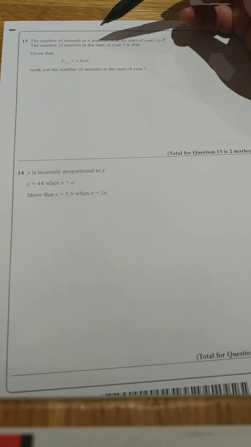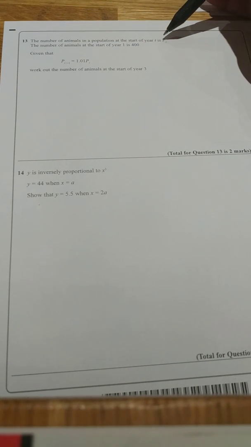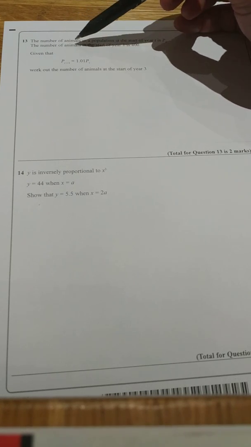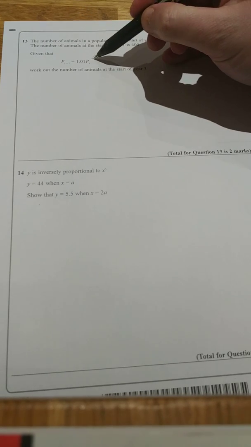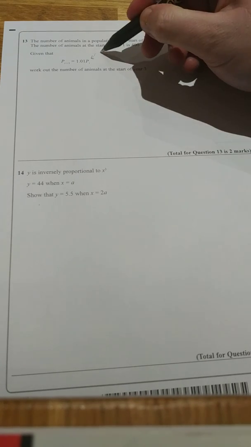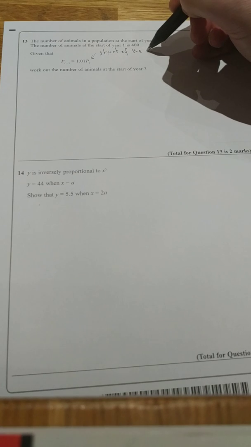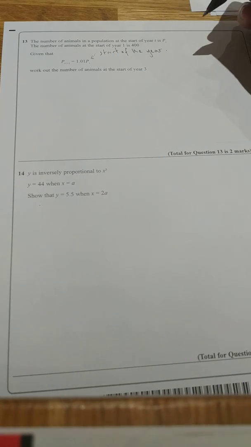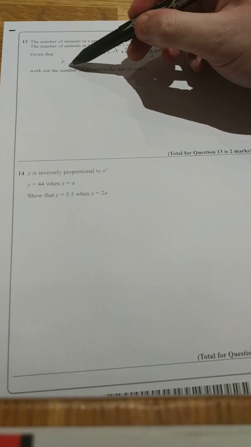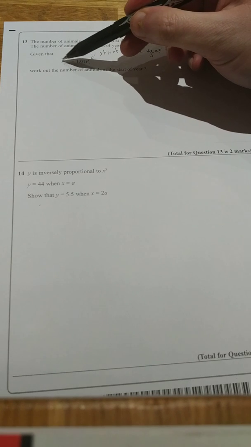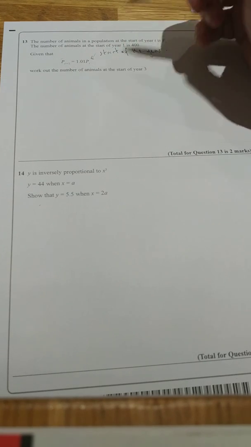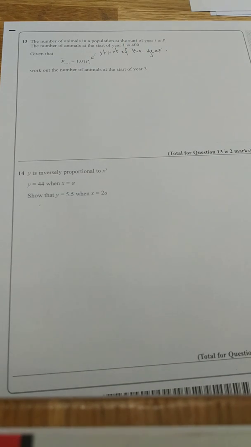So the number of animals in the population at the start of the year T is PT. So that's at the start of the year. So this will be the start of the next year, because it's PT plus 1. Work out the number of animals at the start of year 3.